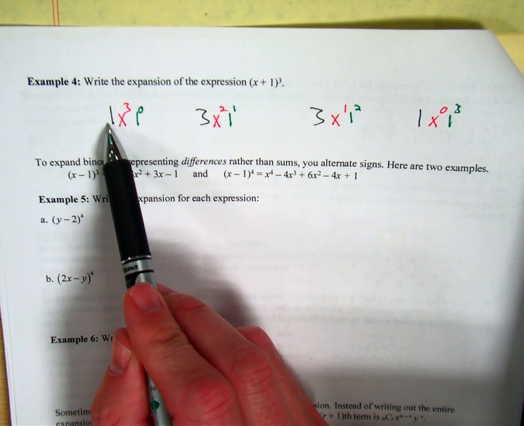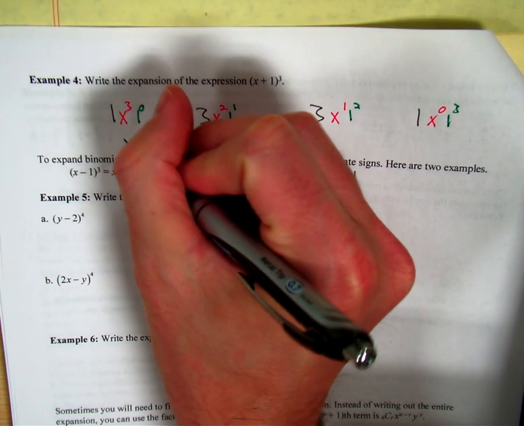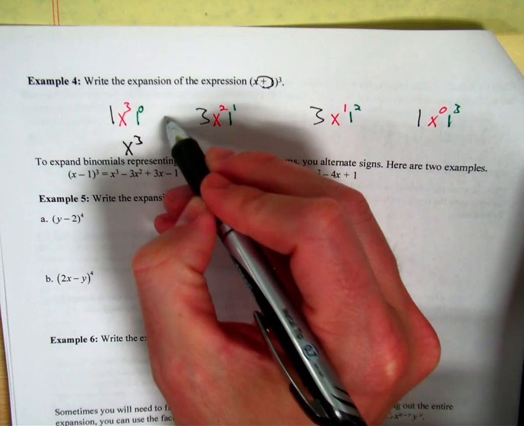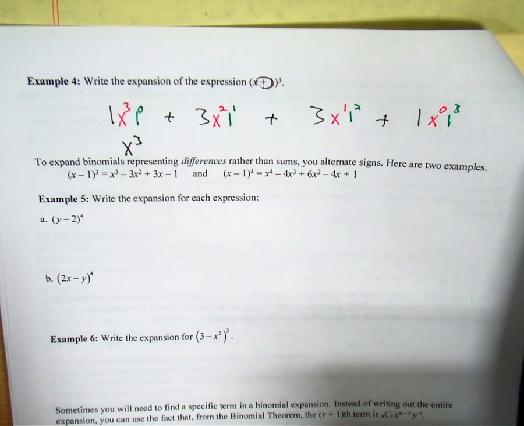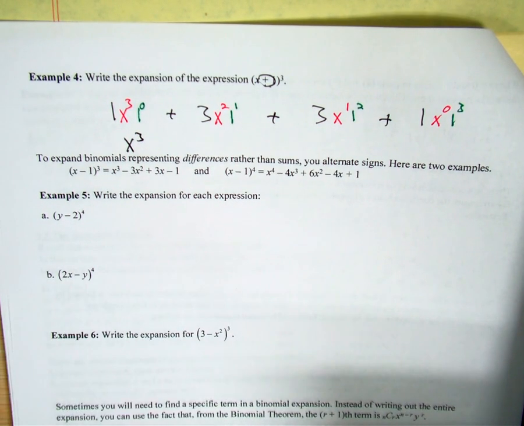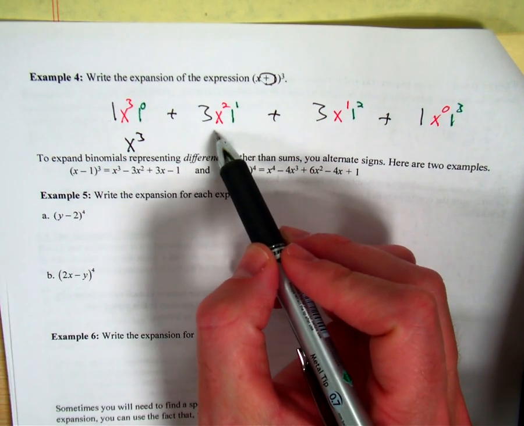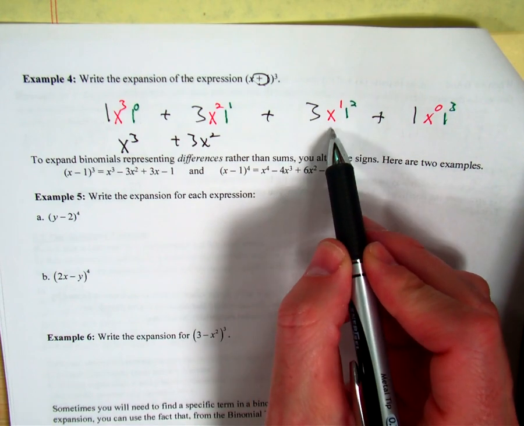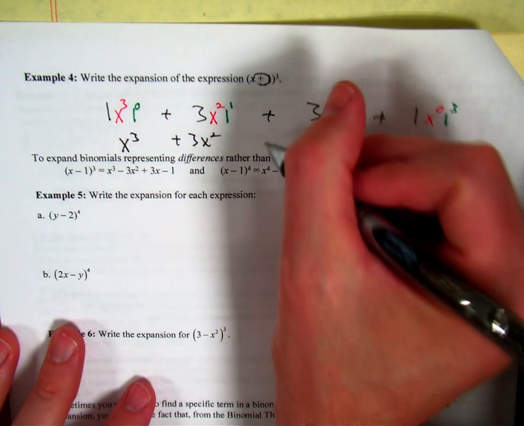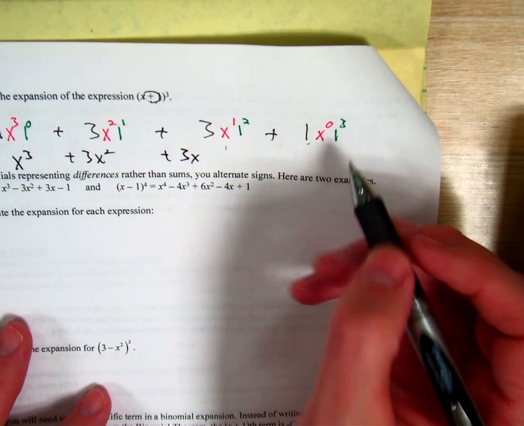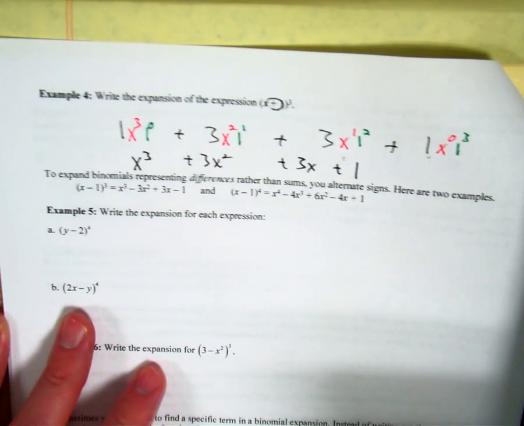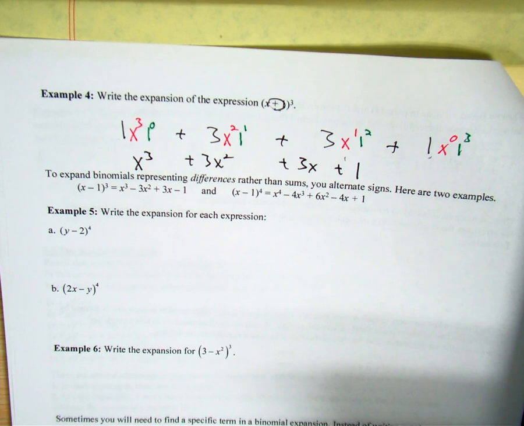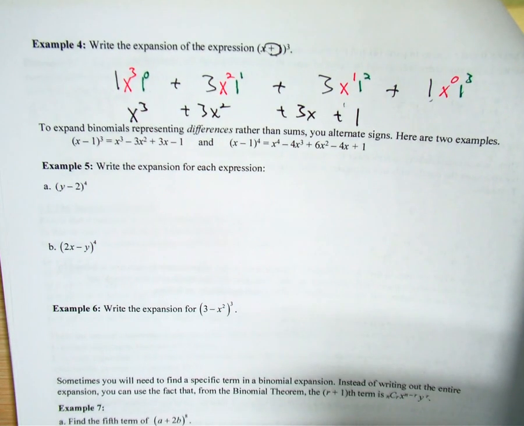So we have a 1, and x to the third. And this is a plus, so all these will be plus. Sorry. If it was a minus, they would alternate. We're going to talk about that in the next one. Okay, then we have 3 times x squared times 1. So 3x squared. 3 times x to the first, 1 squared is still 1. So plus 3x. 1 times 1 times 1 is 1. So x plus 1 to the third power is going to be x to the third plus 3x squared plus 3x plus 1.